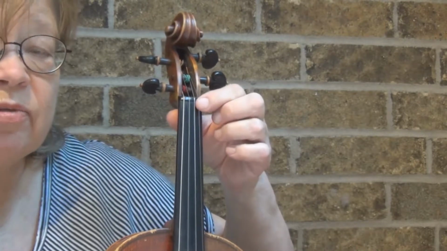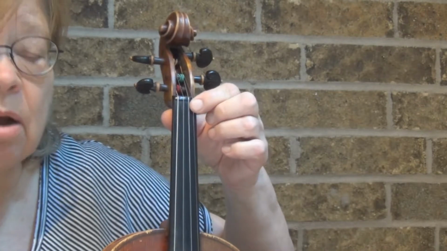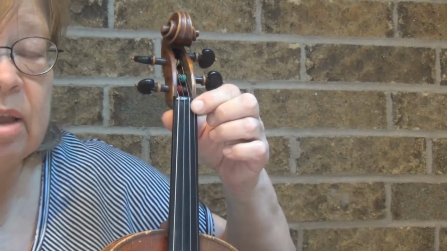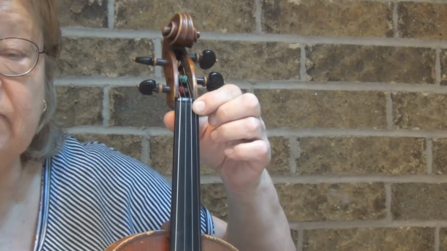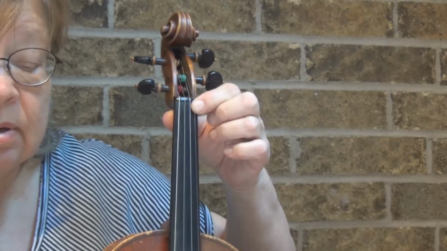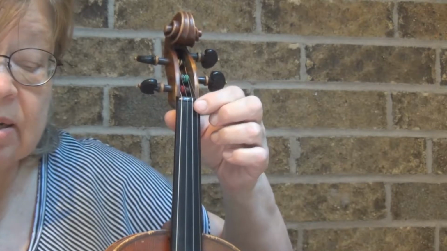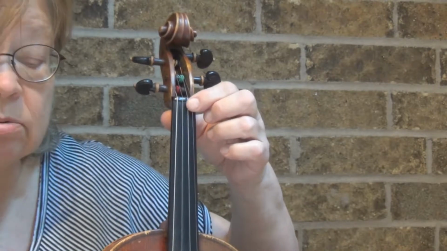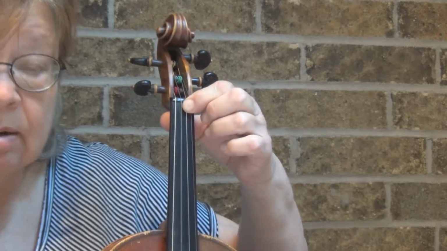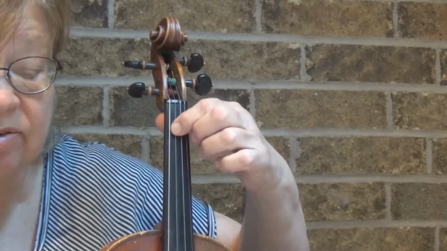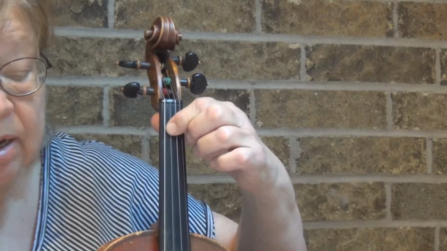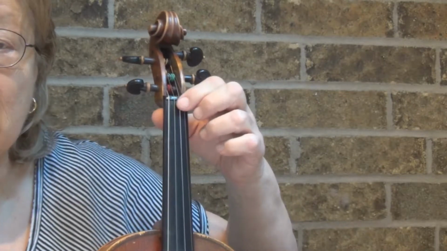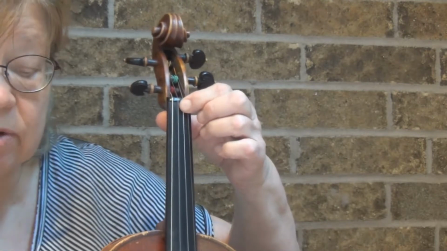Now, if our first finger is low only on the E string, then we are in the key of C because we haven't played any flats. If it's low on the E string and also low on the A string, but it's high on the D string, we know that we are in the key of F because you played one flat, and that was the B flat on the A string.